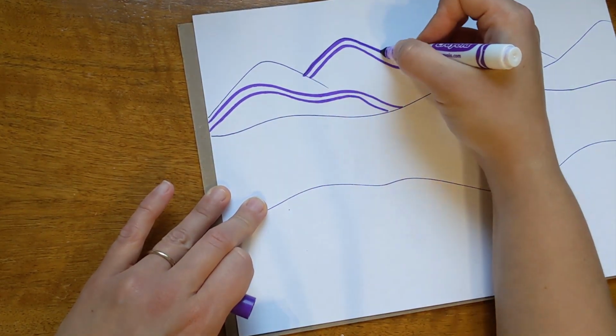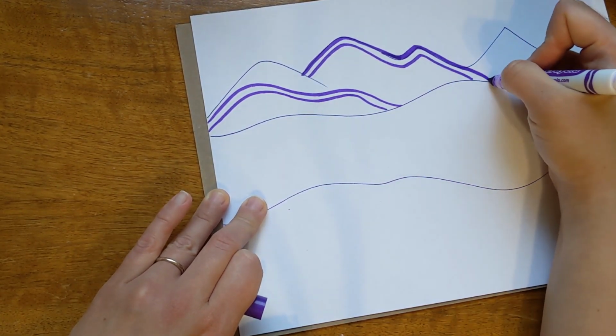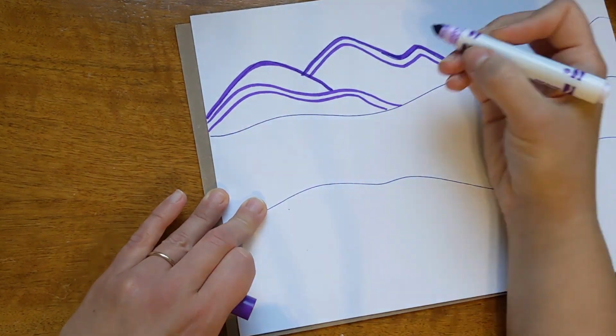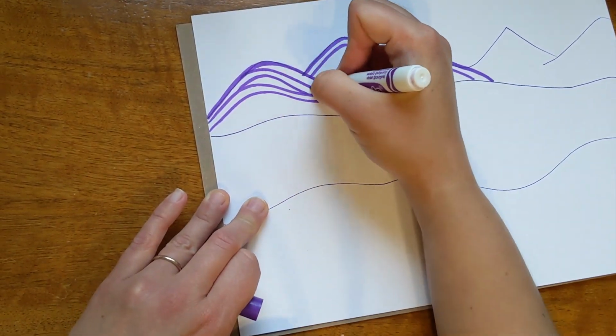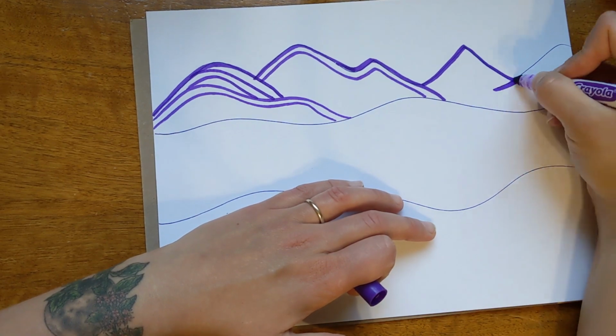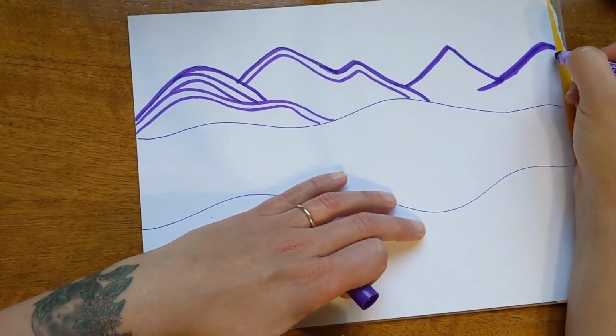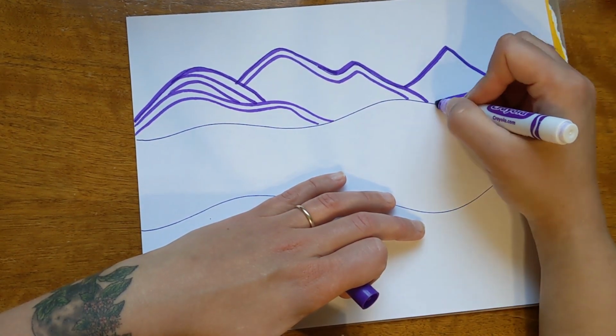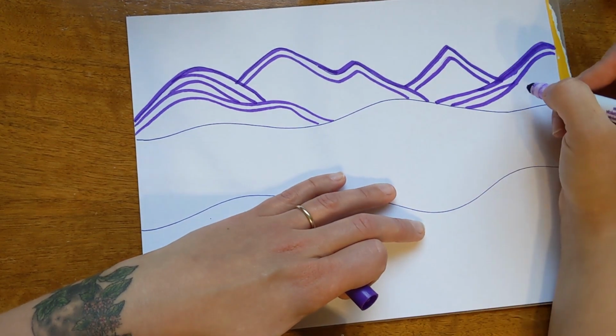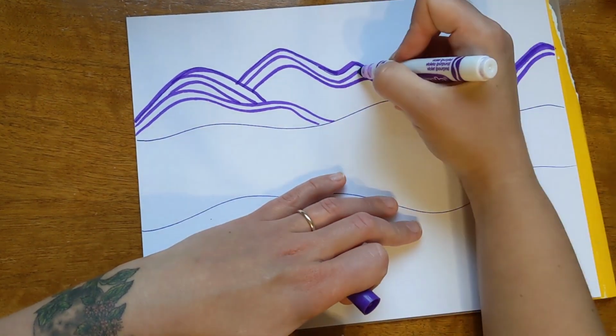add lines to our mountains. You can use whatever kind of lines you want. Think creatively and think about what are some interesting lines. You can switch to different kinds of lines if you would like. In my example, I'm using two different kinds of lines and two different colors, blue and violet.